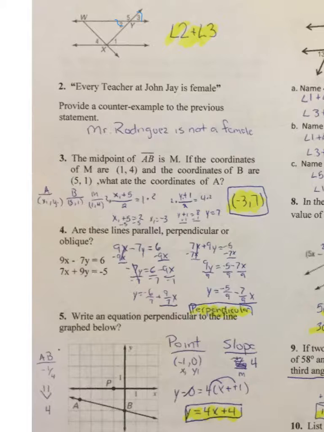Number two: every teacher at John Jay is female. Provide a counterexample to the previous statement. Again, a counterexample, or as I go through, I'll highlight all the vocabulary here, doesn't have to be written as an if-then. It is literally one example that makes the statement not true, at least not true all the time. So if the statement is every teacher at John Jay is female, your counterexample needs to be one teacher that is not female. Mr. Rodriguez is not female as a teacher at John Jay. Could have named any of your male teachers at the school, but all you need is one. You don't need an if-then or anything like that.